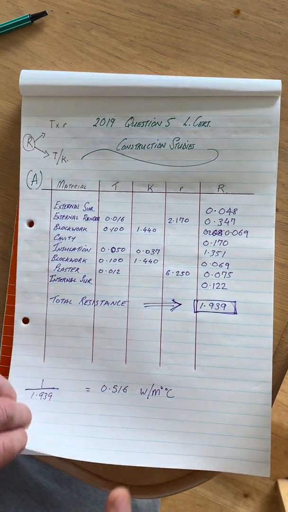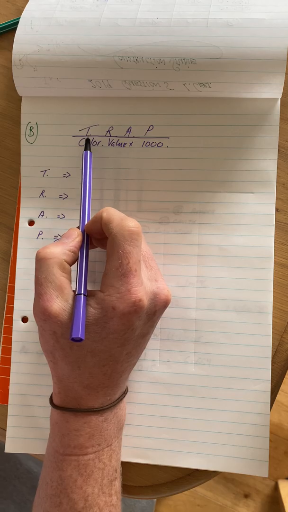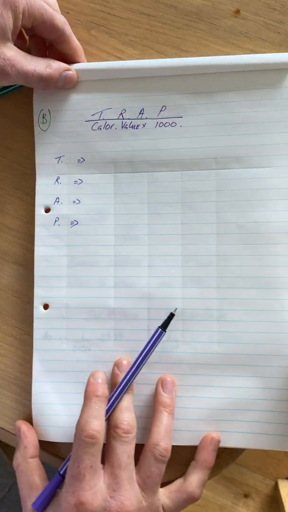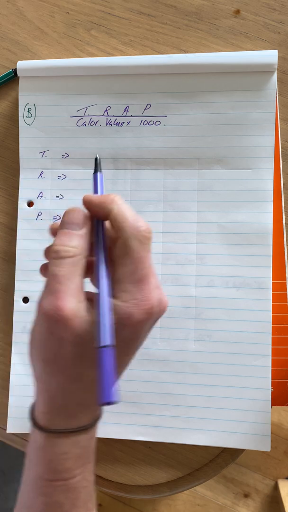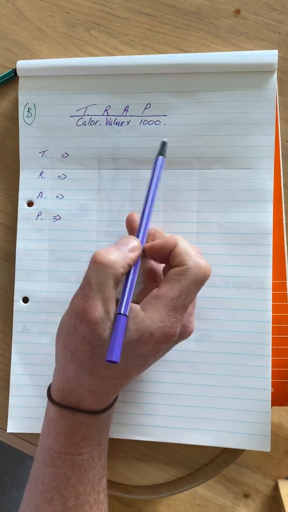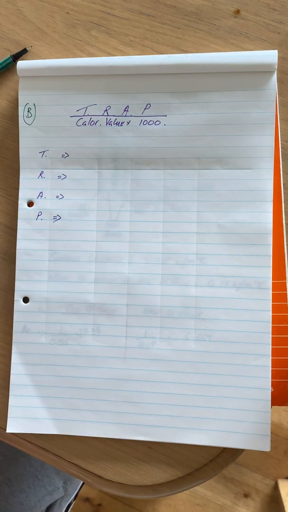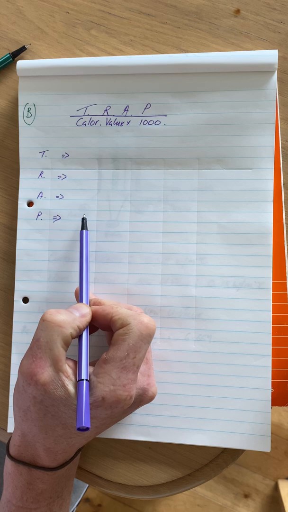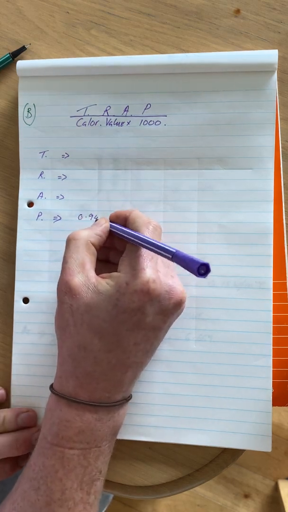So now I go on to TRAP. So I'm looking for the total heat loss. Okay, so TRAP is how we solve it: time, rate, area, and price. And the only things we have to work out here are the time and the rate. The other two are given in the question. So the price they give us here is 0.94, which is 94 cents.